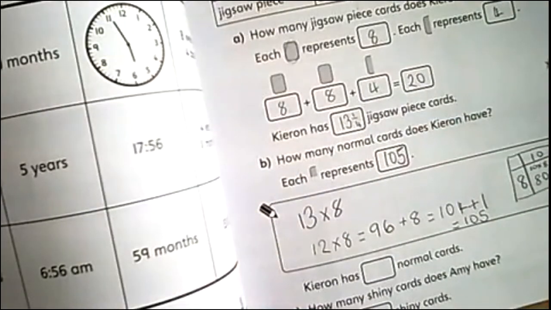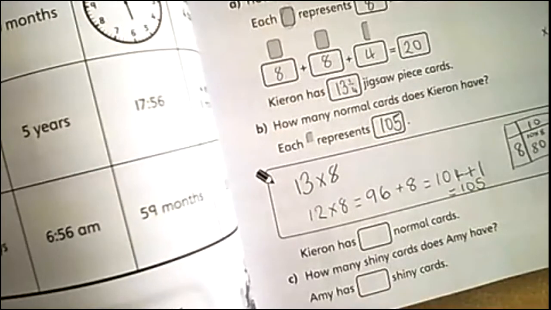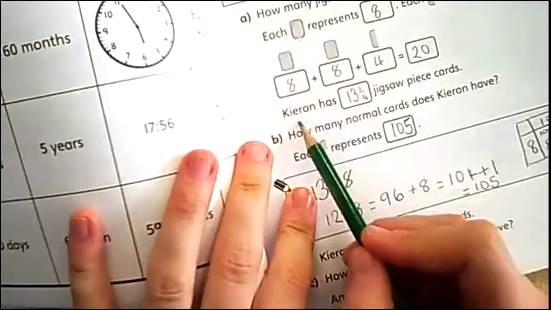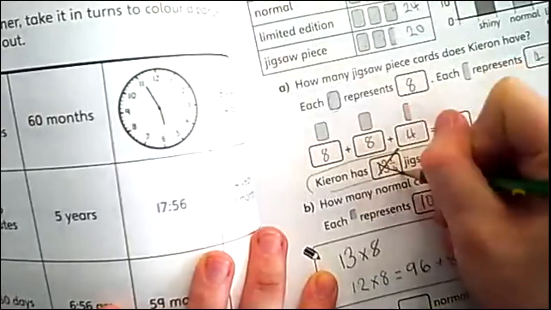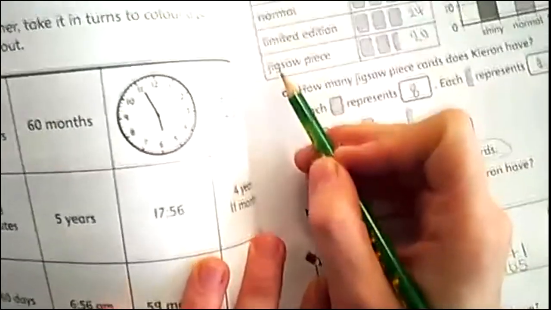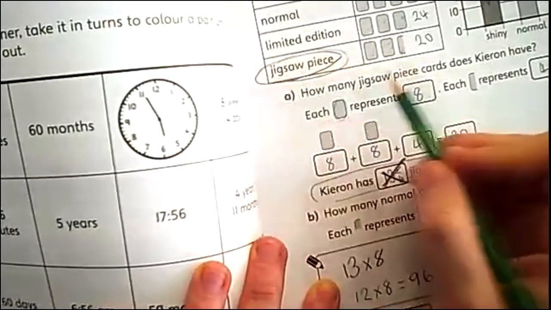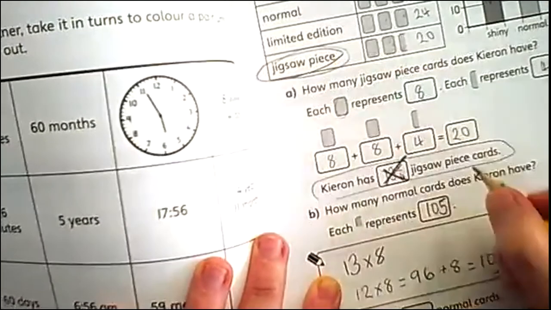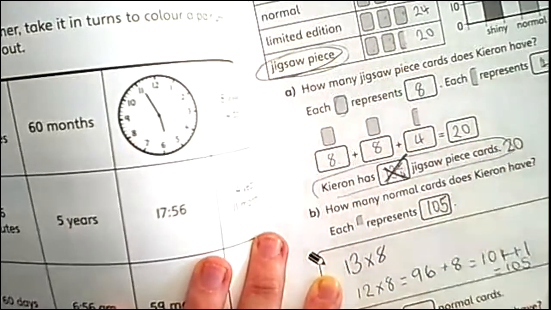Okay, right. Now we're going to move on. Kieran has how many normal cards? So we're going to have a look now. Oh, do you know, I answered that one wrong. Let me go back, guys. It's okay. Mistakes are good. They help us to learn. It said how many jigsaw piece cards? And I didn't look up here. Look, there's my jigsaw piece cards. How many jigsaw piece cards does he have? He has 20. So the answer for that one was 20.